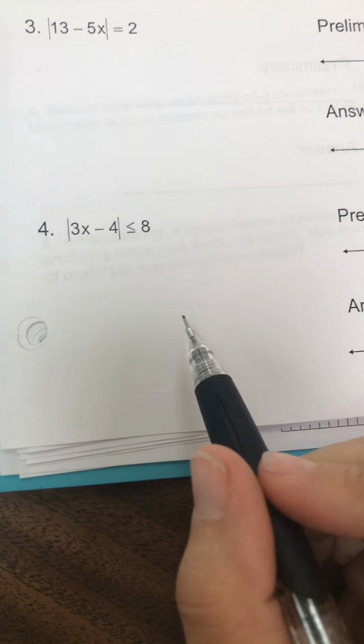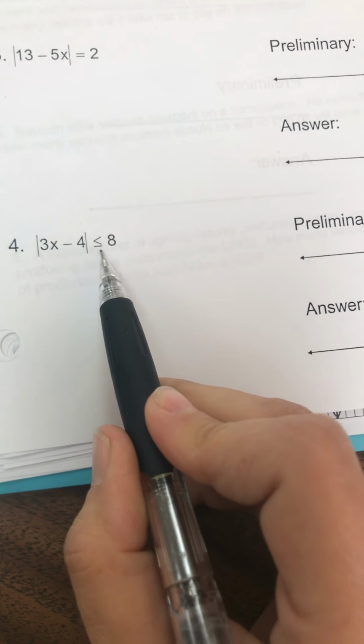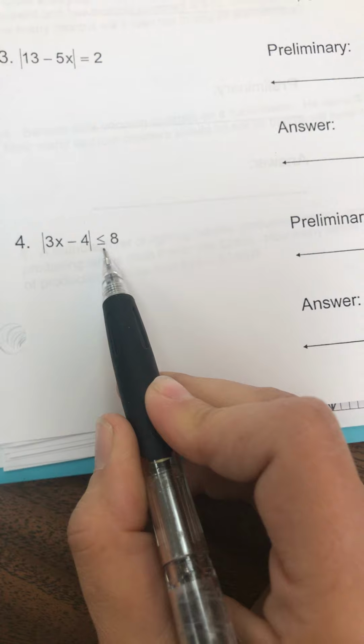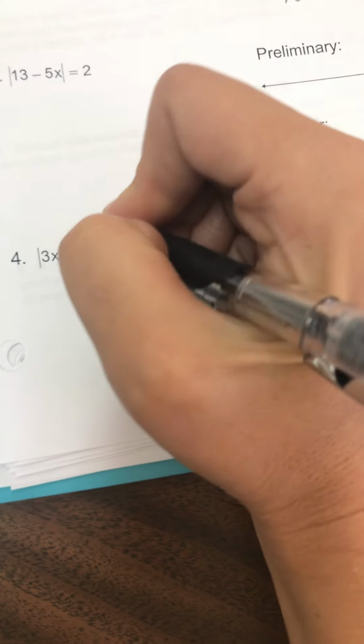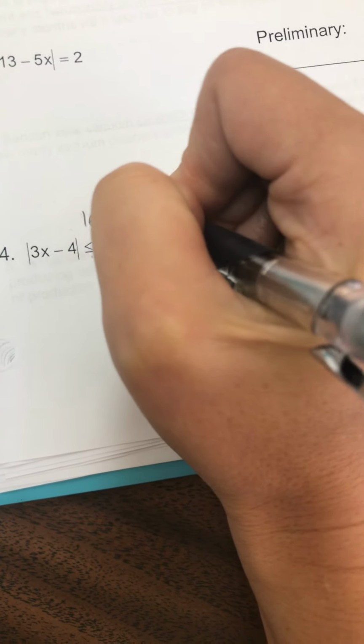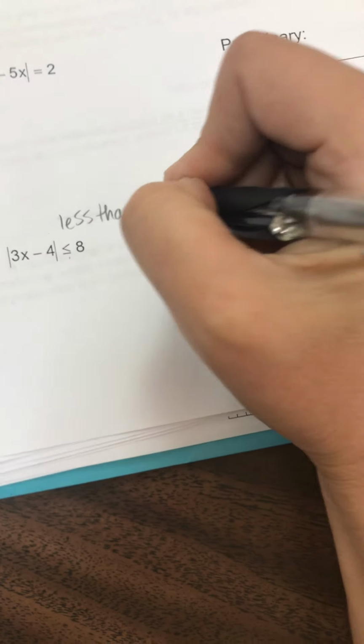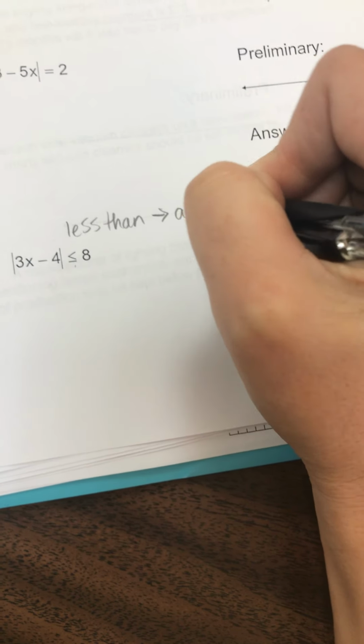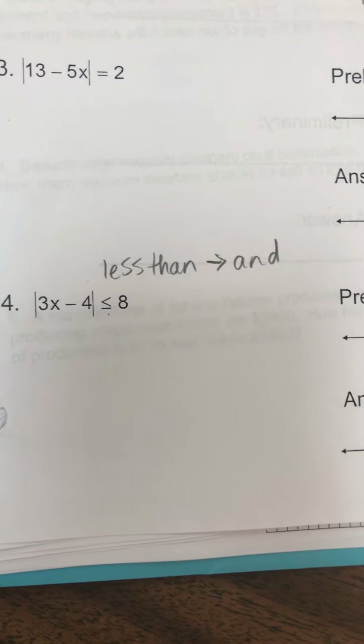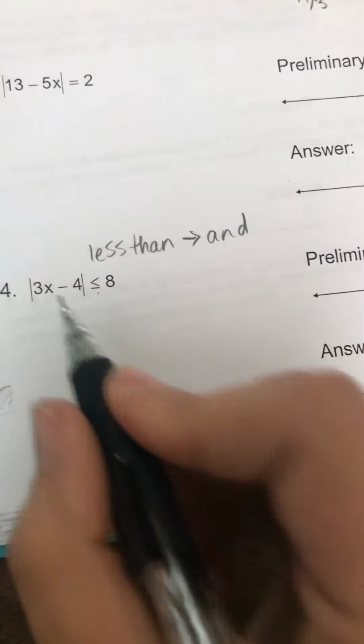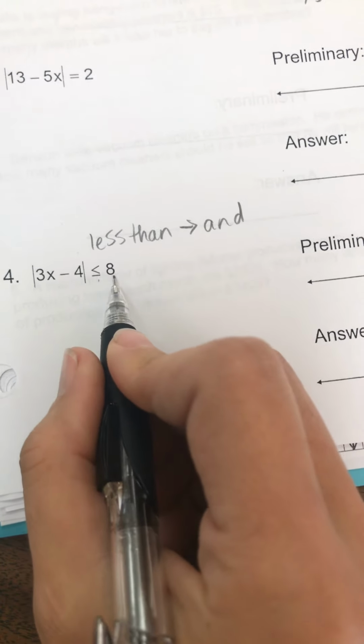Let's skip down to number 4. We have a less than or equal to sign here. When you have less than, just remember less than means and. So now you're going to have an 8 and a negative 8.